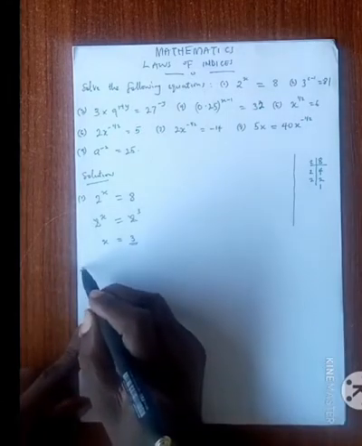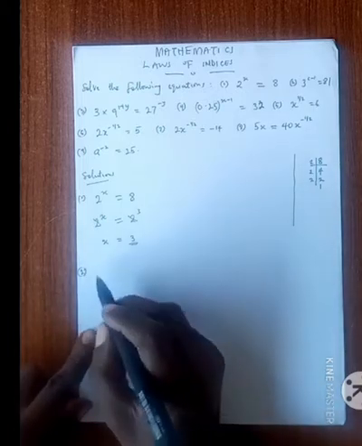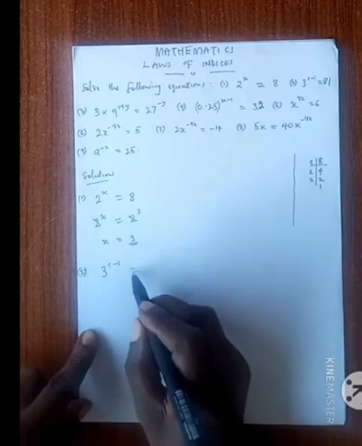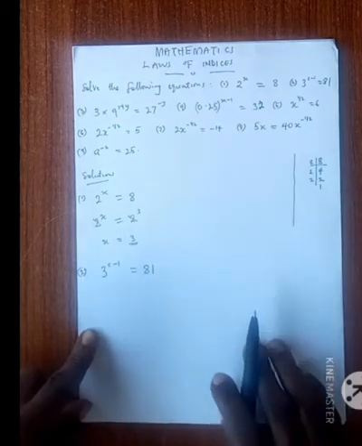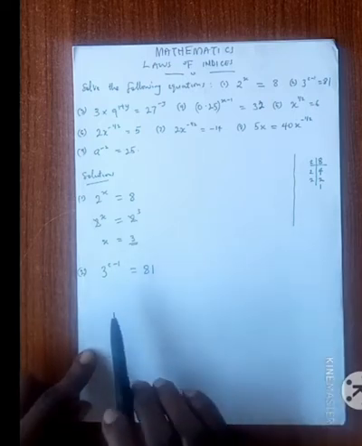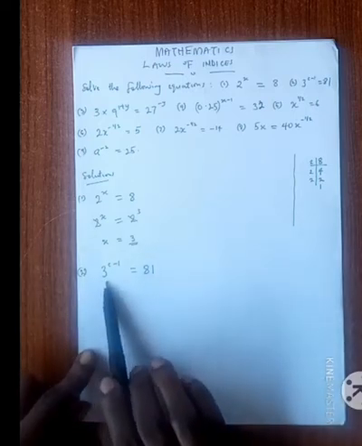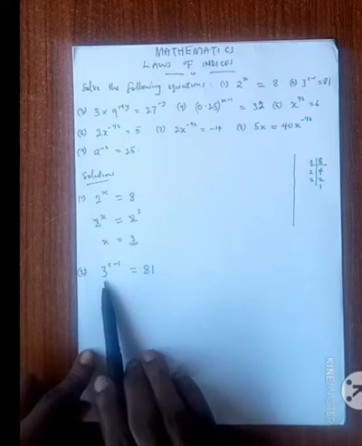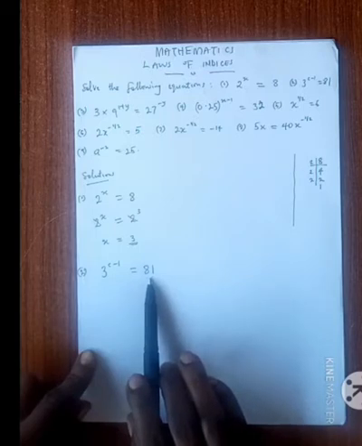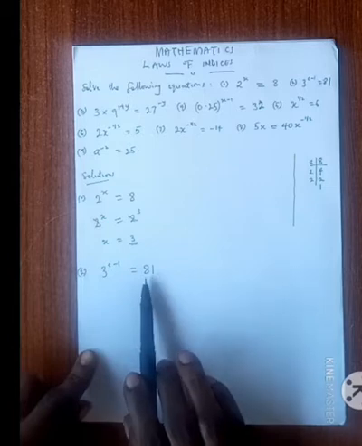In number 2, what I have there is 3 raised to the power c minus 1 is equal to 81. When we observe this question very well, we see that what I have in the left hand side, that is 3 raised to the power c minus 1, is in index form. But what I have in the right hand side, that is this 81, is an ordinary number, not a number in index form. So it is also very important we convert it to index form.